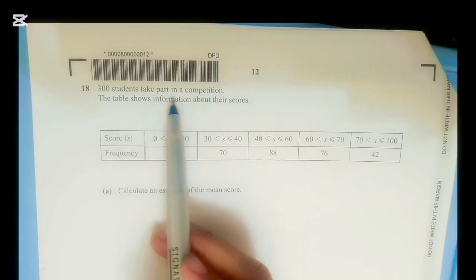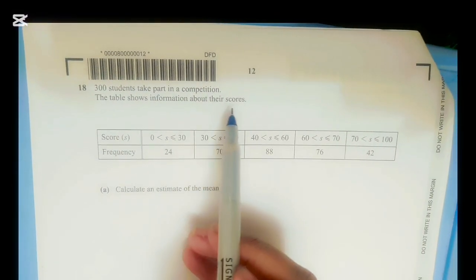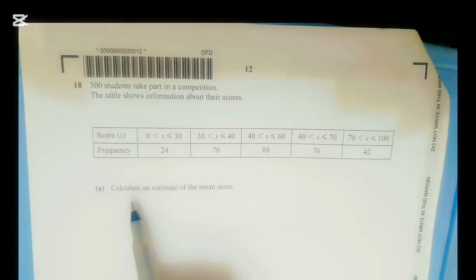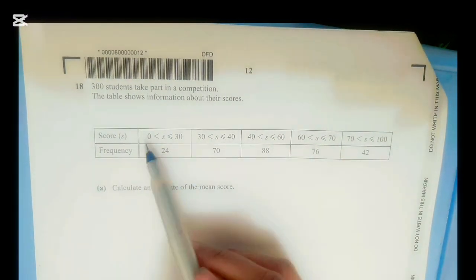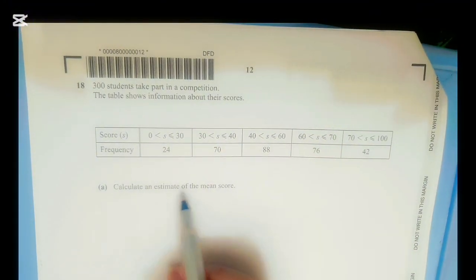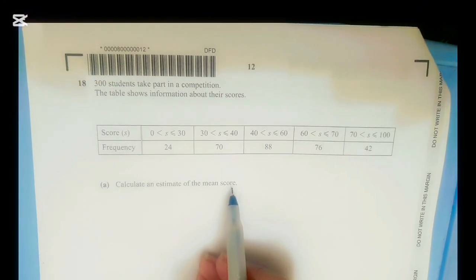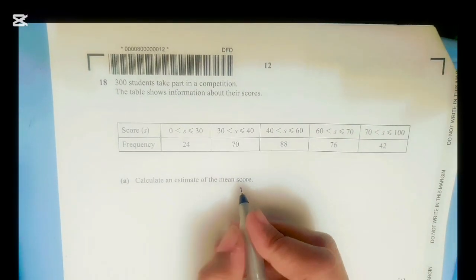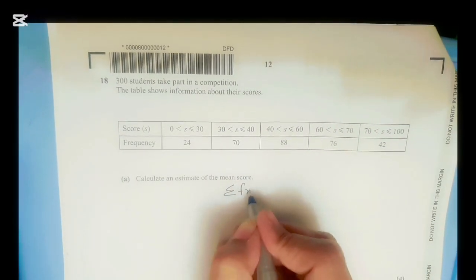300 students take part in a competition. The table shows information about their scores. So 0 to 30, it means okay, fine. First see this table. This is a table and this is frequency. Calculate an estimate of the mean score. It's the mean score, and this is grouped data. So what is the formula for mean score? That is fx upon f.